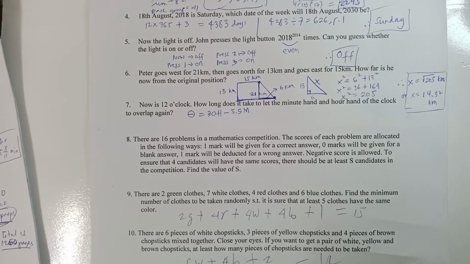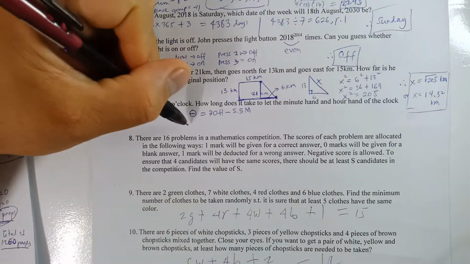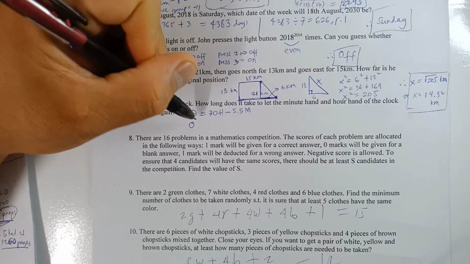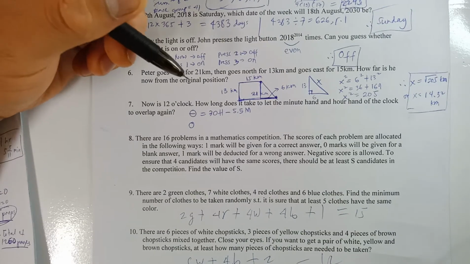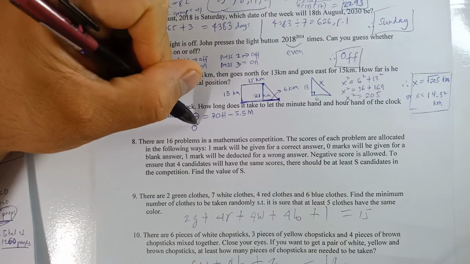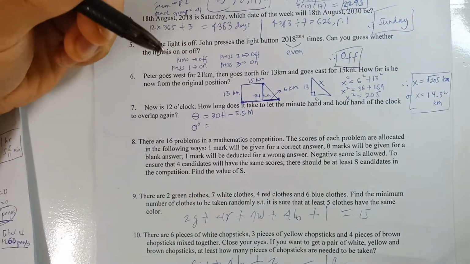So at 12 o'clock, our hour hand and minute hand are overlapping, so they form a 0 degree angle, and they will overlap again when the angle becomes 0 again. So we're going to find the value of h and m here, where the angle will be 0 degrees again.